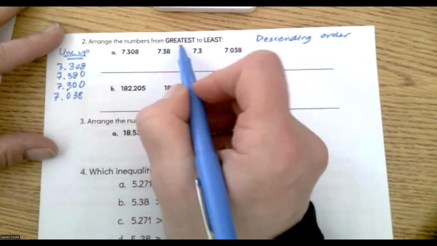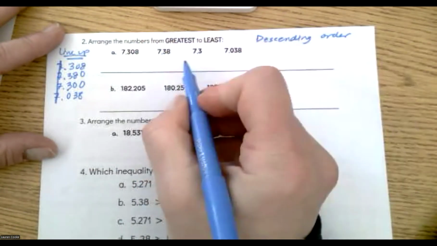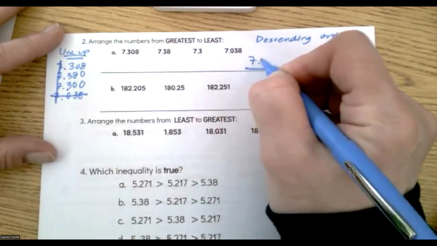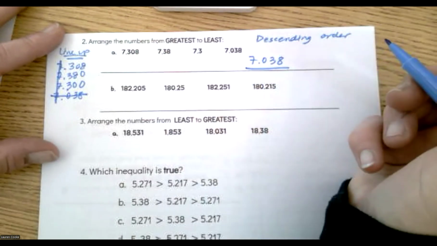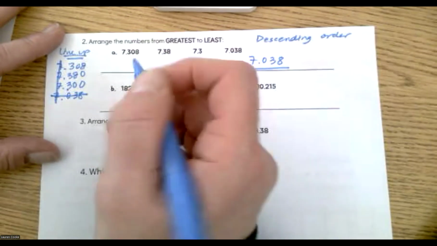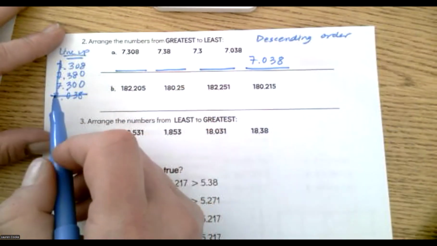Okay. Now I want the largest number. So they all have sevens. And then actually, I can also go to the smallest number, which I know is here. So I'm going to do 7 and 38 thousandths. It's the smallest number. Then I have 4 numbers, so I'm going to put 4 spots. I like to organize my space ahead of time.